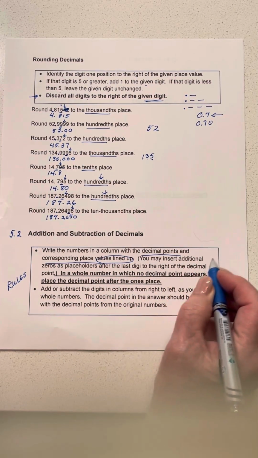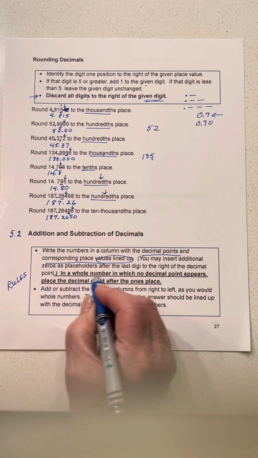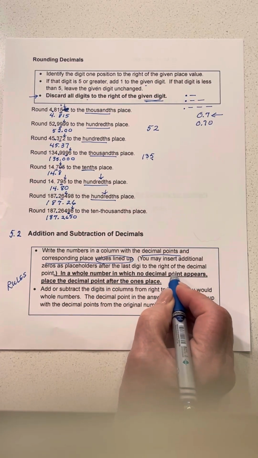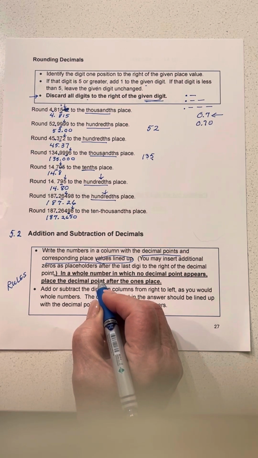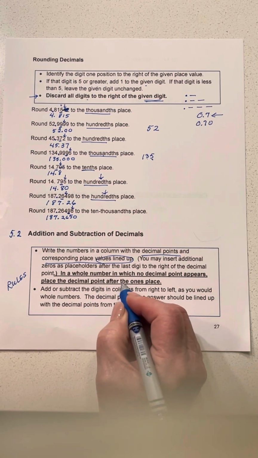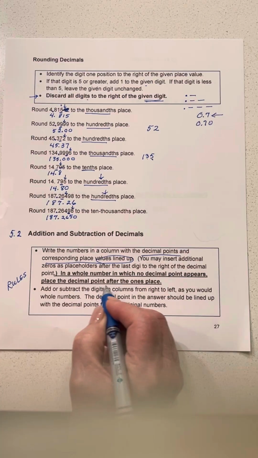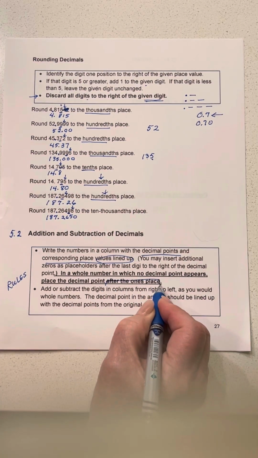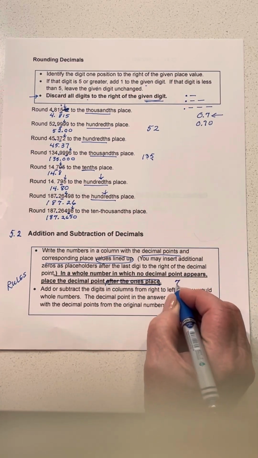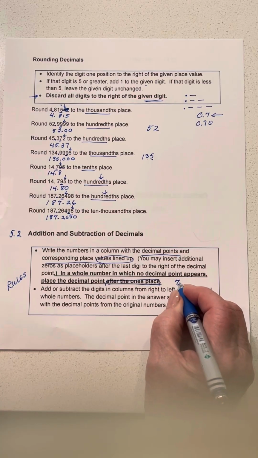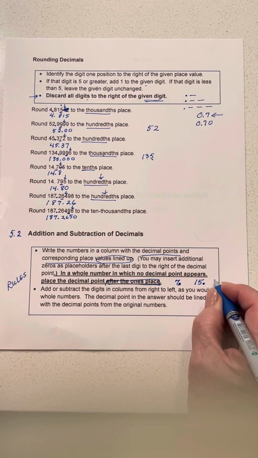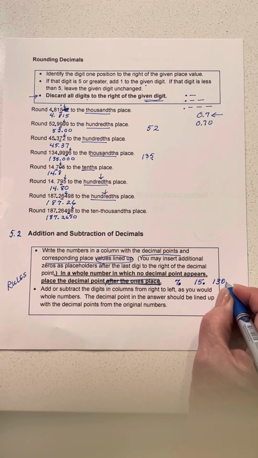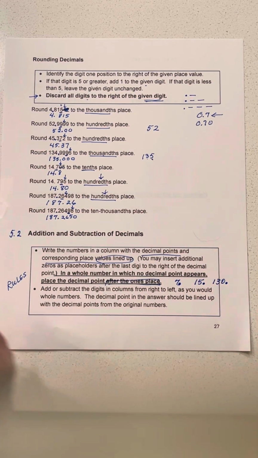This is important. You may insert additional zeros as placeholders after the last digit to the right of the decimal point. In a whole number where you don't see the decimal point, place the decimal point after the ones place. So if you have 7, the decimal point's here. If you have 15, the decimal point's here. If you have 130, the decimal point's here. That's going to be important.